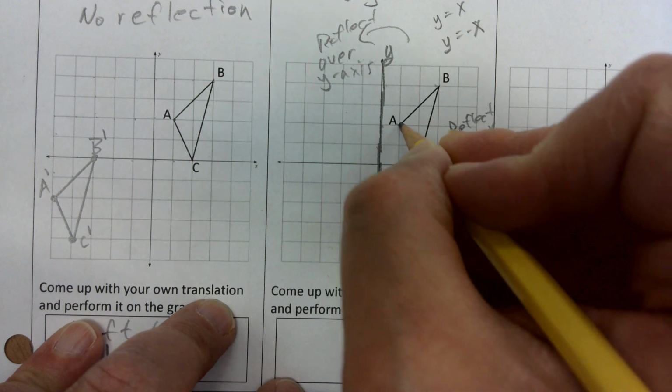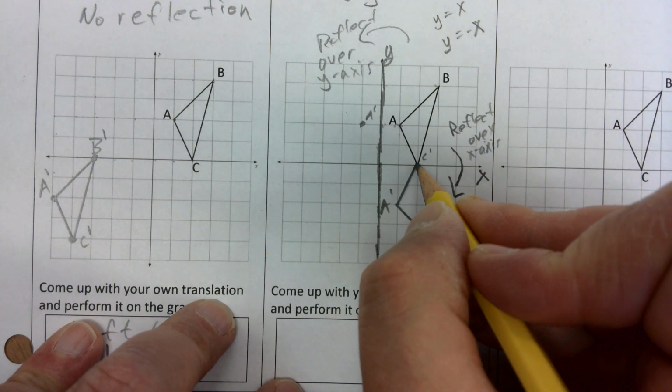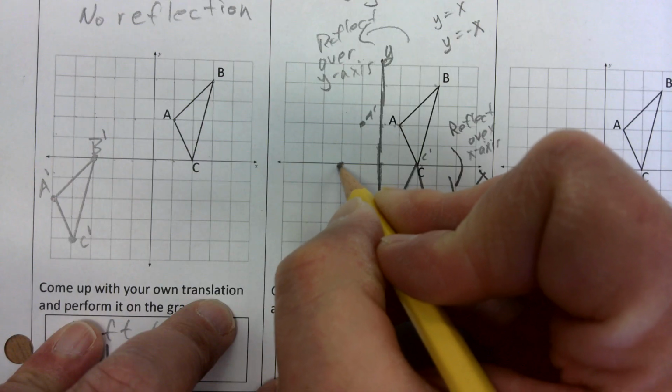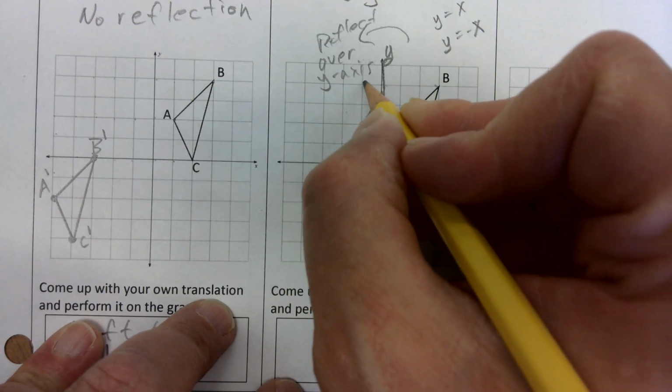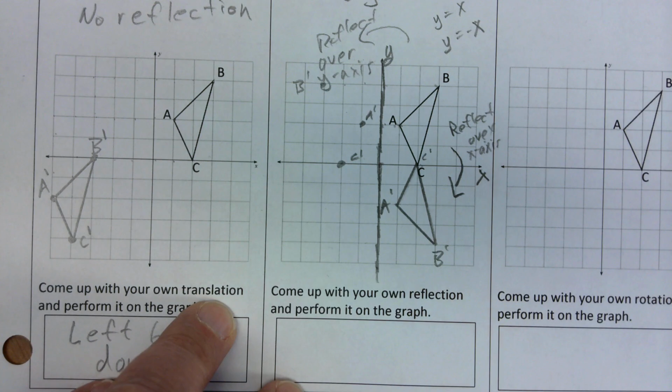So A is 1 away, so then A prime, the new one, is going to be 1 away on the other side. C is 2 away, so it's going to be 2 away on the other side, and then B is 1, 2, 3 away, kind of right in the middle right there.